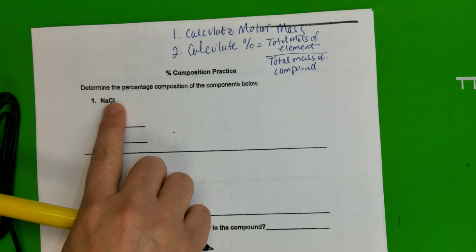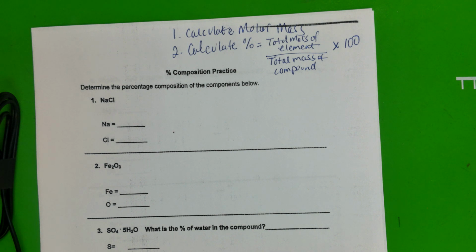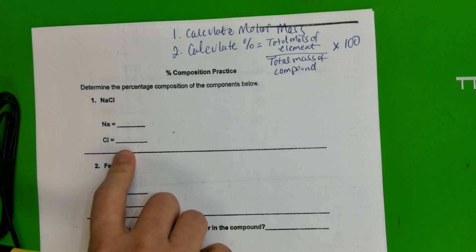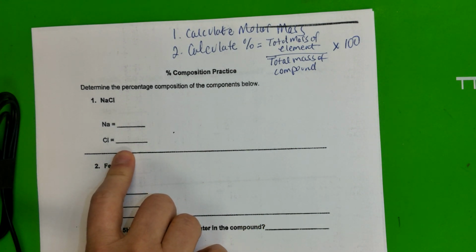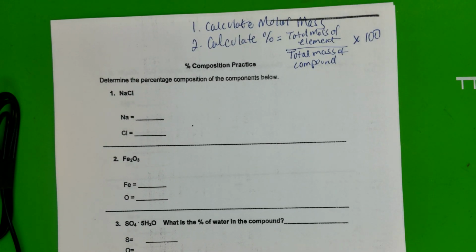And then you're going to do it also for chlorine. So first is sodium and then chlorine. And then after that, you multiply it by 100. So you should be able to get two answers. The first thing we're going to do now is start with sodium.